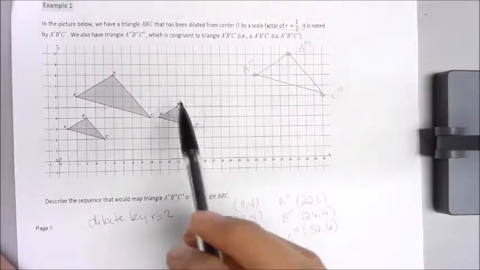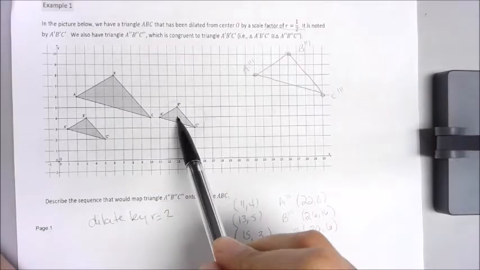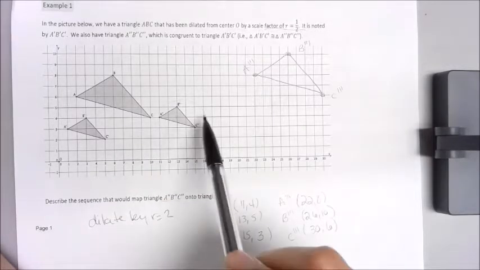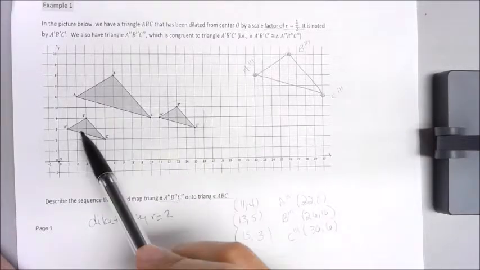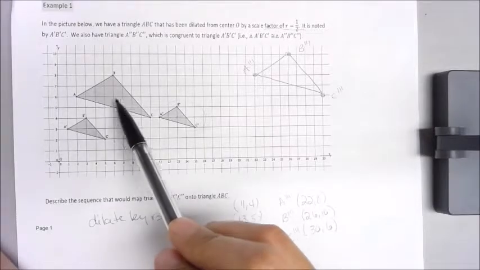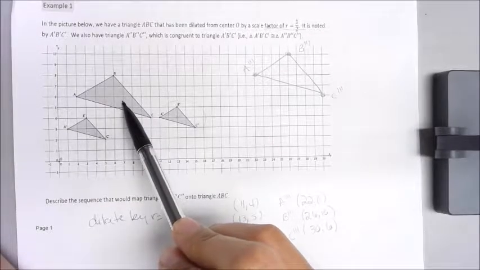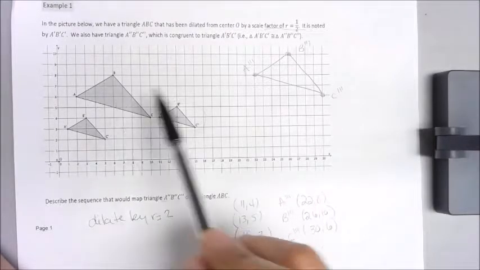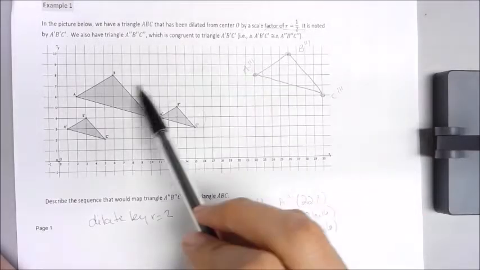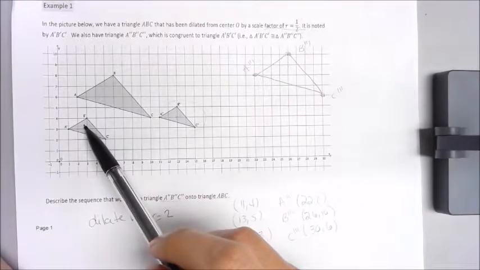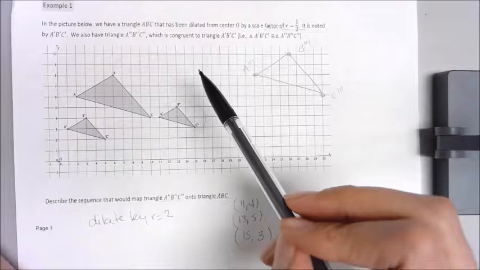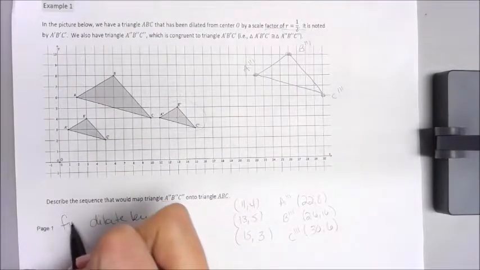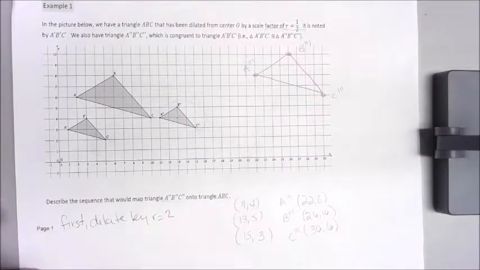Now, to do that, the first thing we have to do in our sequence is get this to be the original size. So if it was originally dilated by 1/2, what would I do to get it back to its original size? By now we should know, because we practiced this before the mid-module, that we do the reciprocal of the scale factor. So if it was multiplied by 1/2 to get it this size, we would multiply it by 2 to get it back to its original size. So the first part of our sequence would be to dilate it by a scale factor of 2.